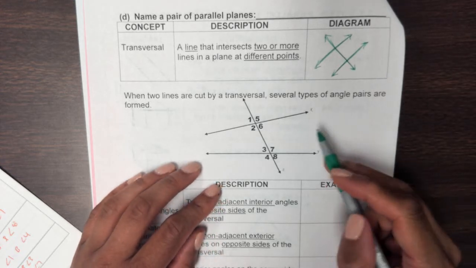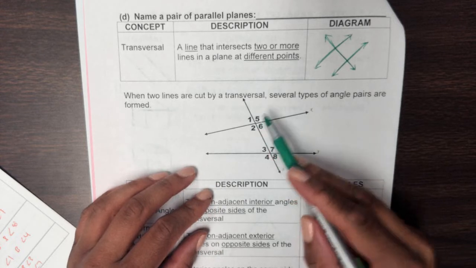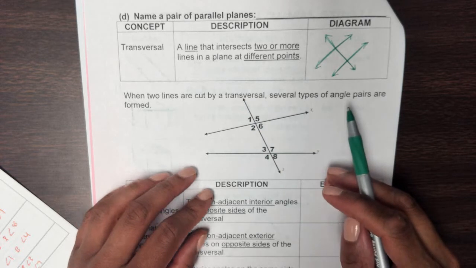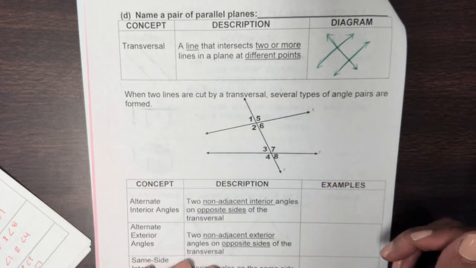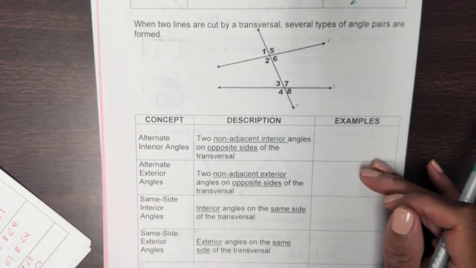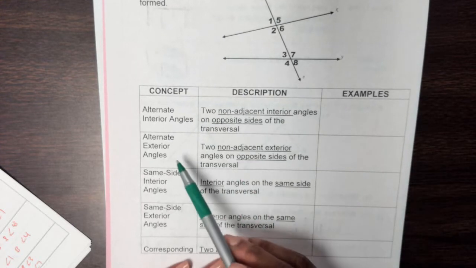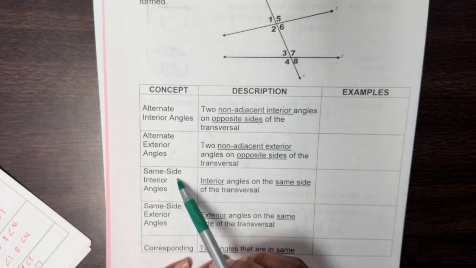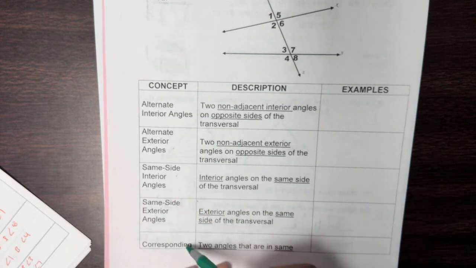Okay? So those are transversal lines. Sometimes they'll be parallel and sometimes they won't. Like these here, they're not parallel to each other. But this is the transversal line that cuts right in between them. And transversals make different angles. I have quite a few different ones: alternate interior angles, alternate exterior angles, same side interior angles, same side exterior angles, and corresponding angles.